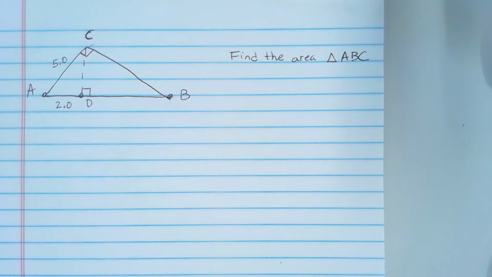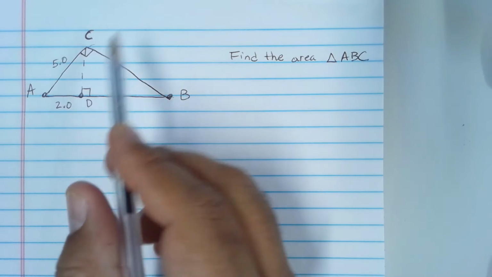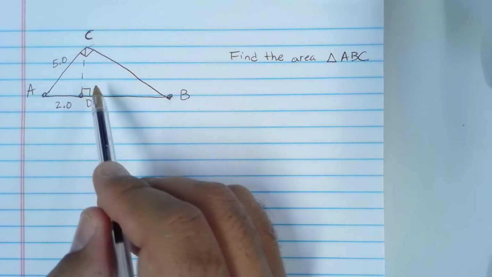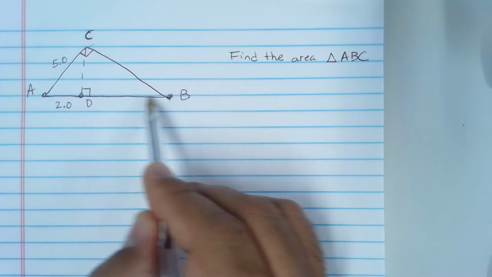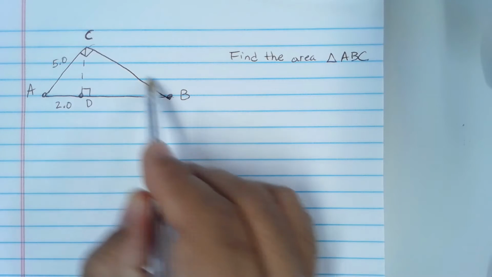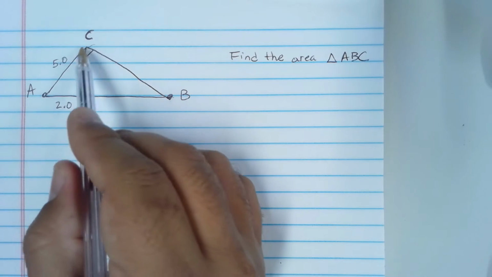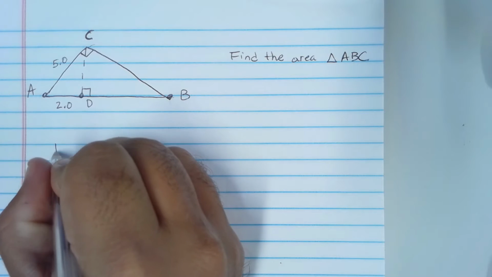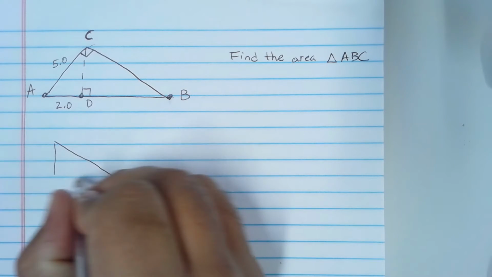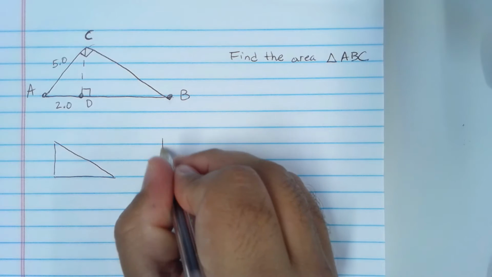All right. So we have the third triangle. It says find the area of triangle ABC. So in here we have actually three triangles that I observed. We have the first one, we have the second one, and we have the big one. All right. So I'm going to go ahead and take one at a time, and I'm going to make sure they're all facing the same direction.